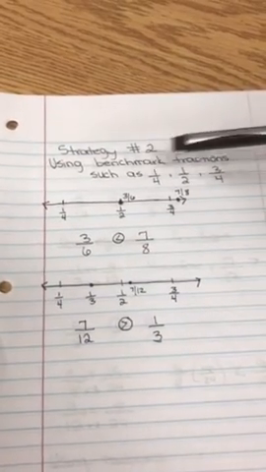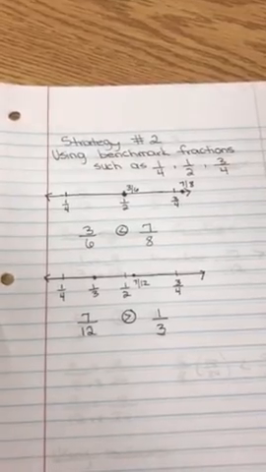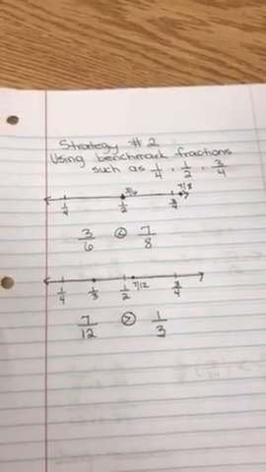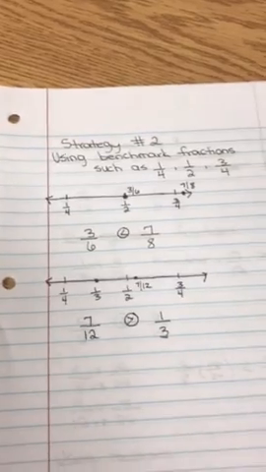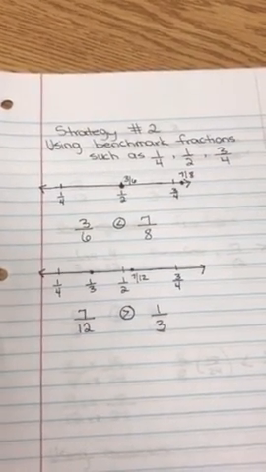So the kids are going to be doing a lot of benchmarking where they're having to use a fourth, a half, and 3/4 to help them determine where to plot the actual fractions being compared and then looking at the number line to compare them.